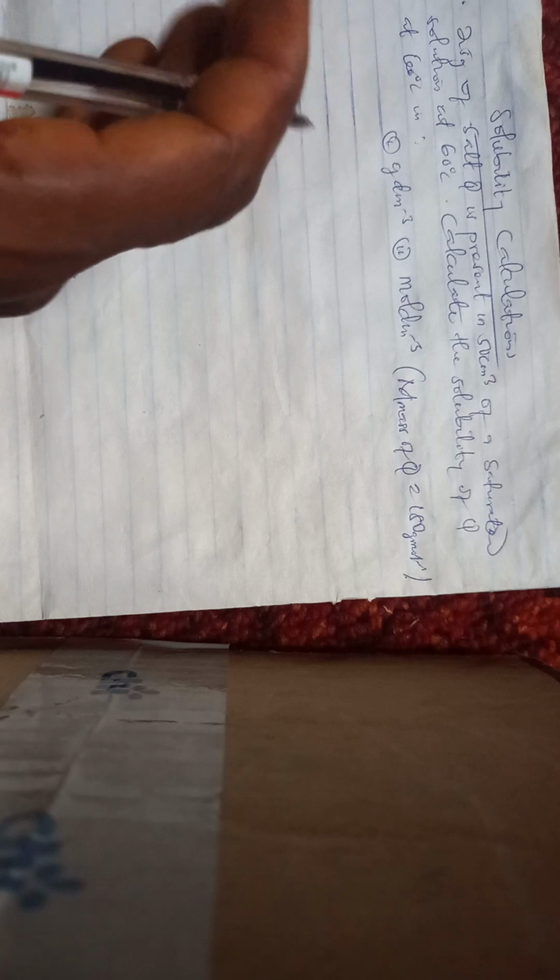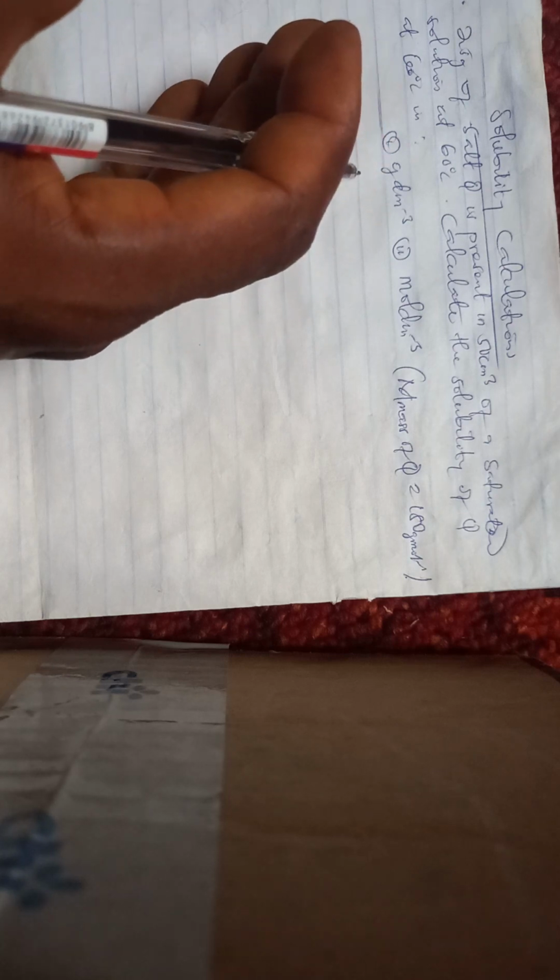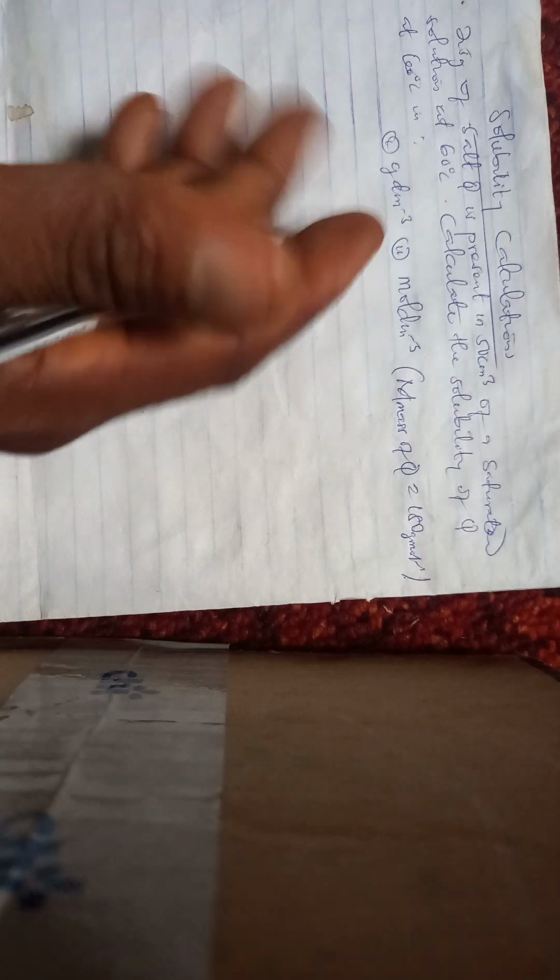Now, don't forget the definition of solubility. That is the amount in mole. Normal thing is that solubility is the amount in mole that is present in 1000 cm cube of a solvent at a particular temperature. But normally, the concentration can also be given in mass concentration.